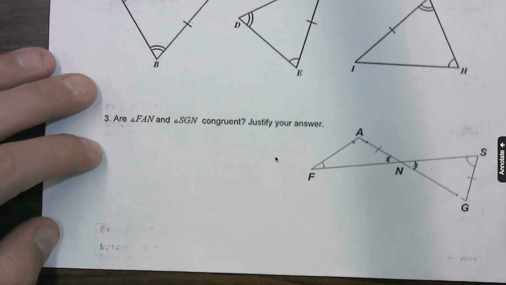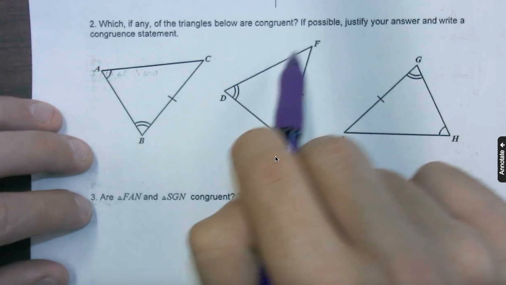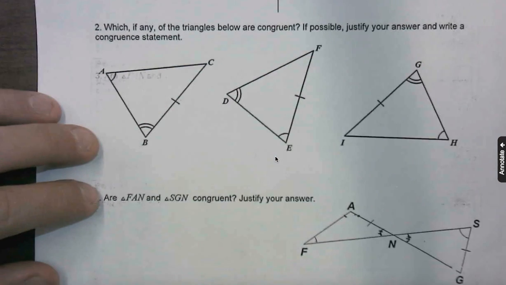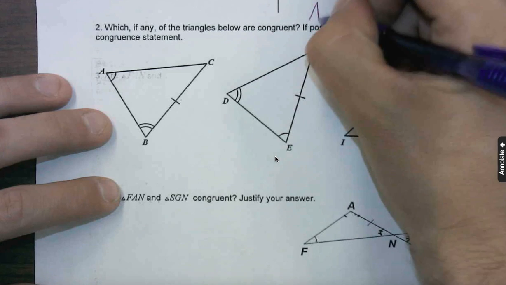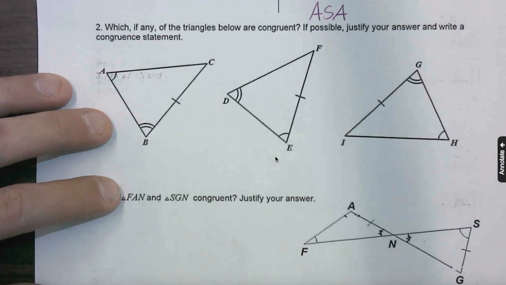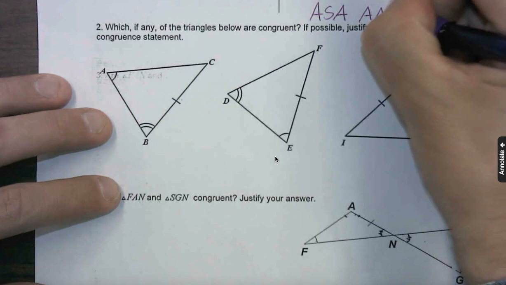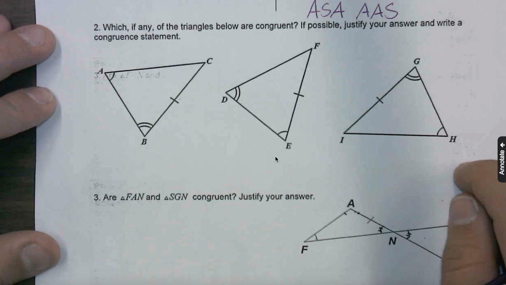In these situations here, we're being asked to decide which, if any, of the triangles below are congruent. If possible, justify your answer and write a congruence statement. So recall that we now have the option for angle, side, angle. We also have angle, angle, side. So chances are this is probably what they're hinting at.